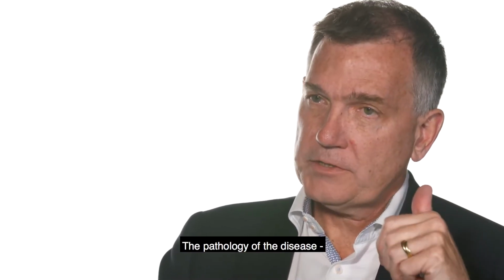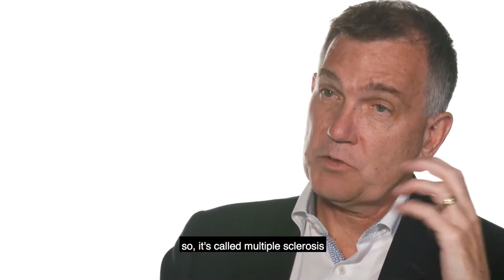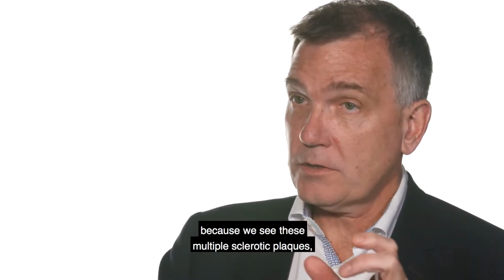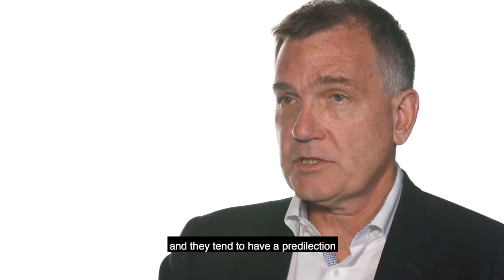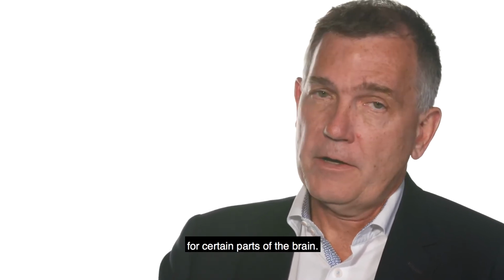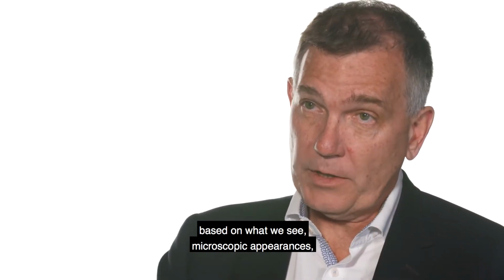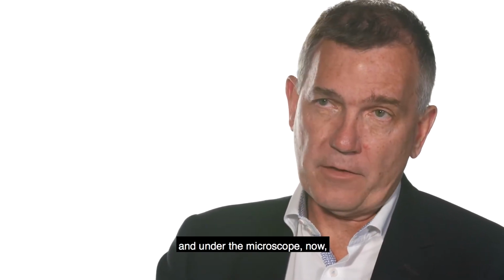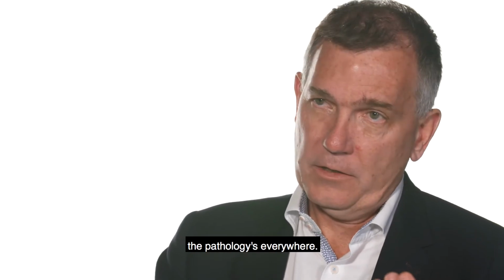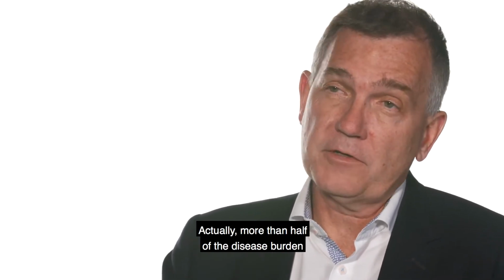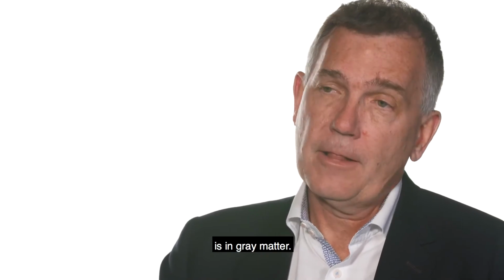The pathology of the disease: it's called multiple sclerosis because we see these multiple sclerotic plaques, and they tend to have a predilection for certain parts of the brain. Now, we know that predilection is based on what we see in macroscopic appearances, and under the microscope the pathology is everywhere. It's not only in white matter, but we also see a lot of it in grey matter. Actually, more than half of the disease burden is in grey matter.